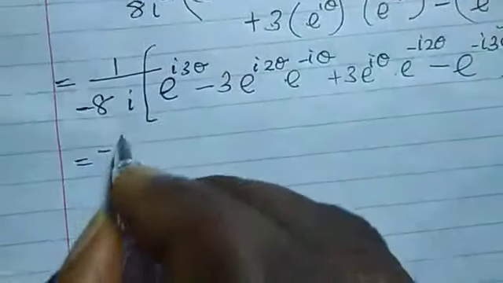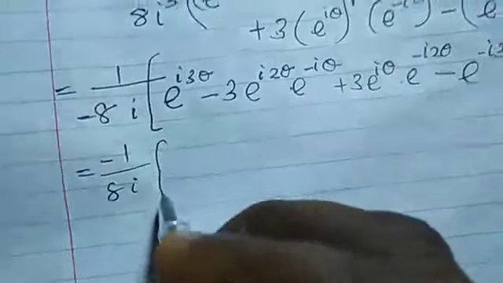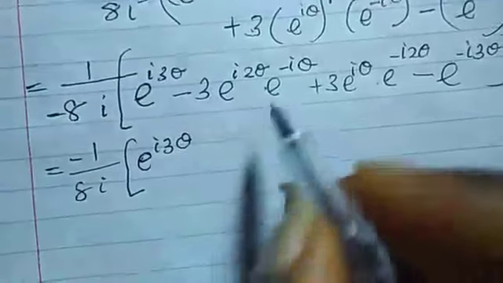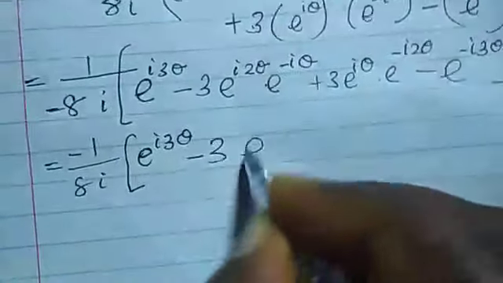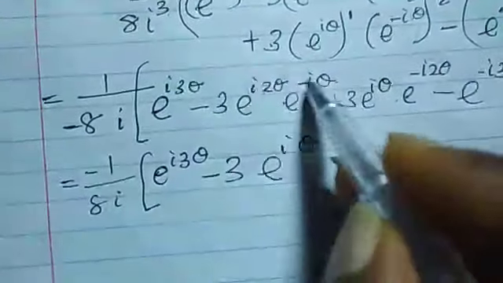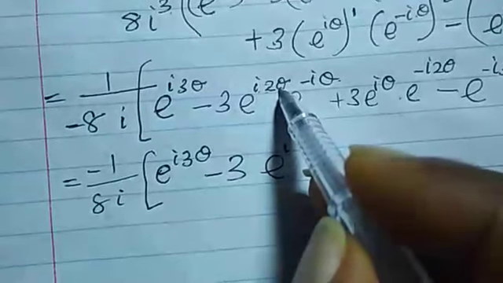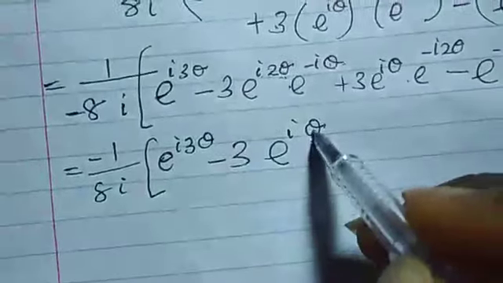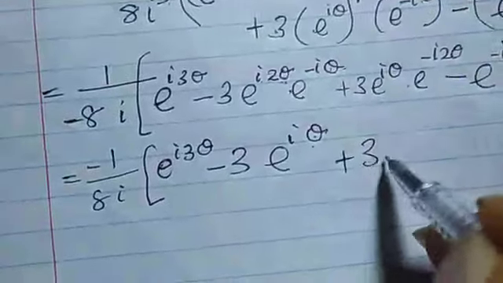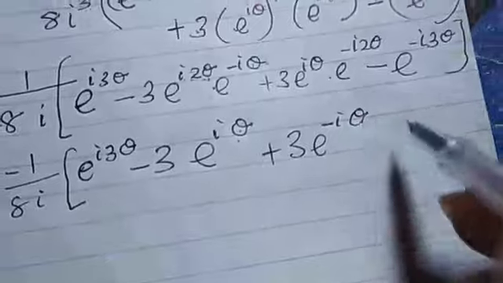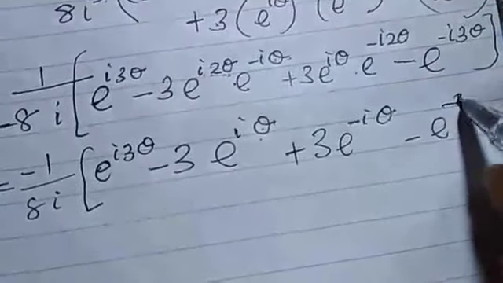So we are going to have minus 1 over 8i into exponential i 3 theta. This should give me exponential i theta, because if you are applying this, you only need to subtract the powers: 2 theta minus theta is theta. But this one too will be exponential minus i theta, because theta minus 2 theta will give me minus theta. Then exponential minus i 3 theta.